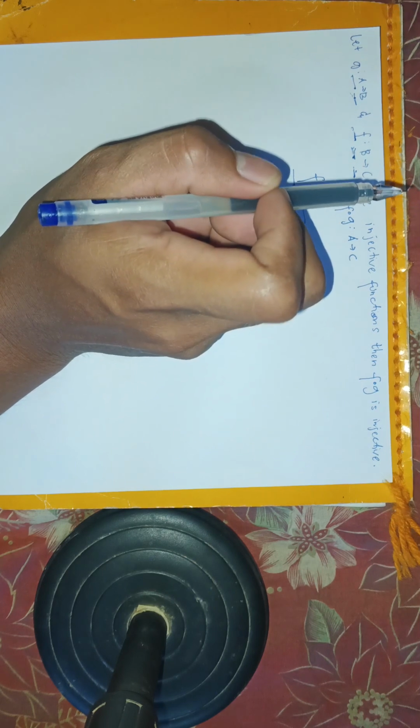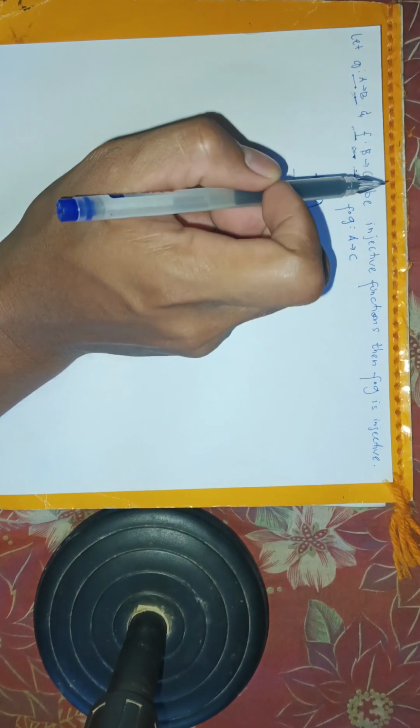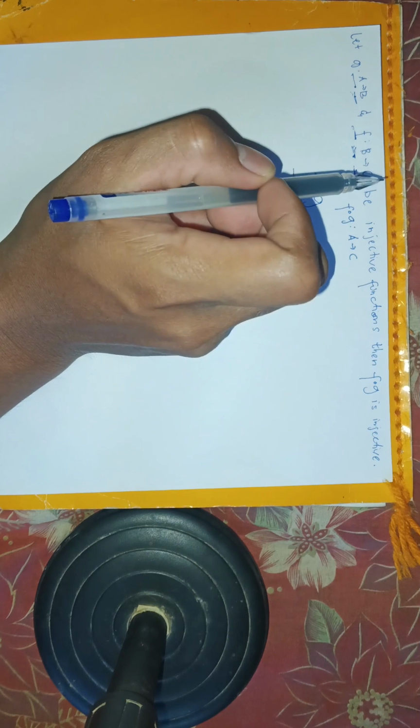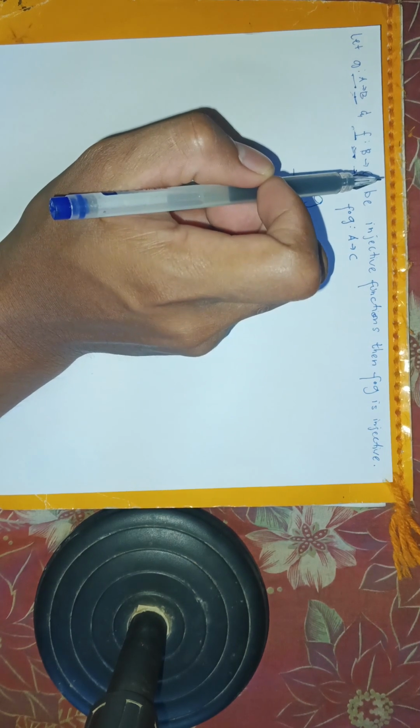So this composition function f of g takes elements from A and sends them to the set C.